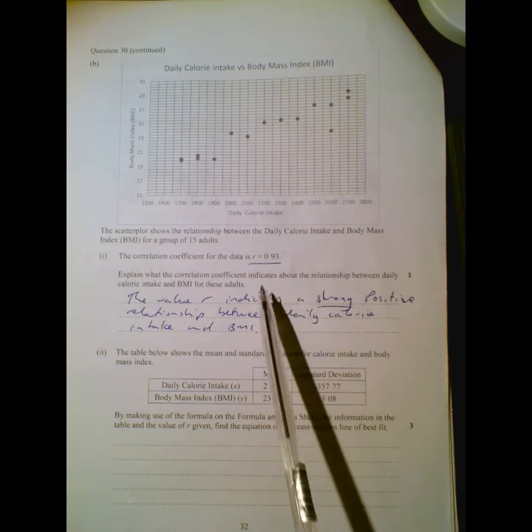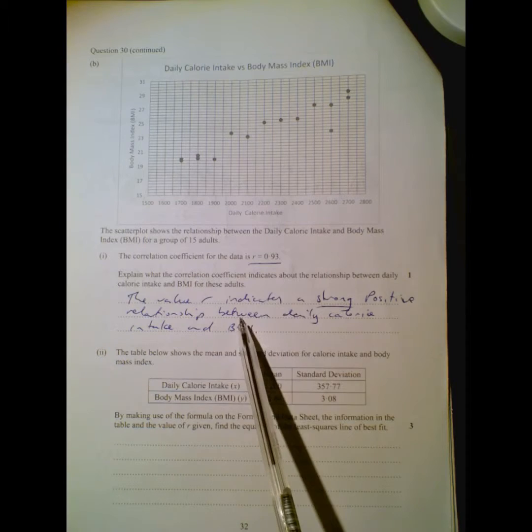If it was less than 0.9, you'd still say it's a positive relationship, or moderate. And you've also got to state what the variables are that you're comparing. So in this case, the daily calorie intake and BMI. It's not enough really just to say strong positive relationship. You've got to put it into the context of the question.